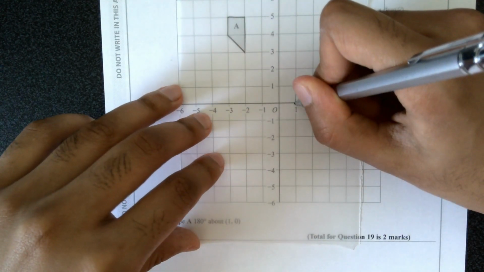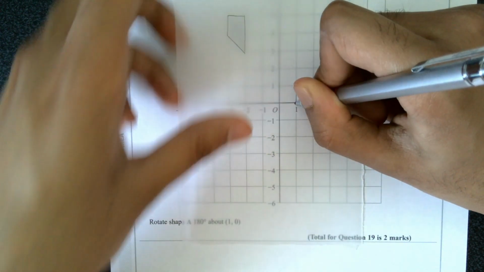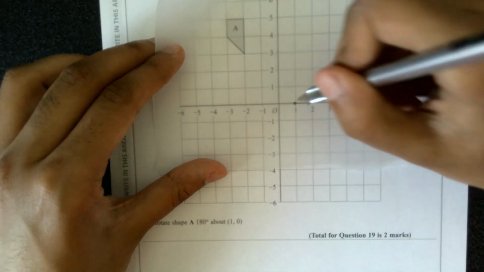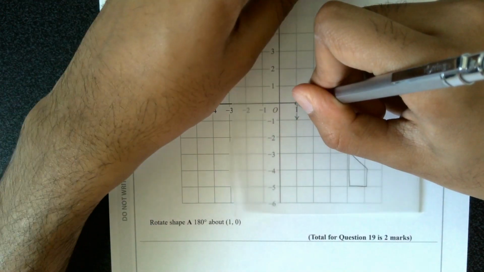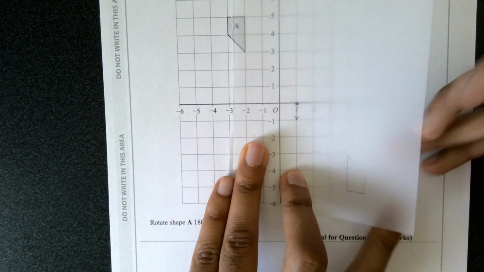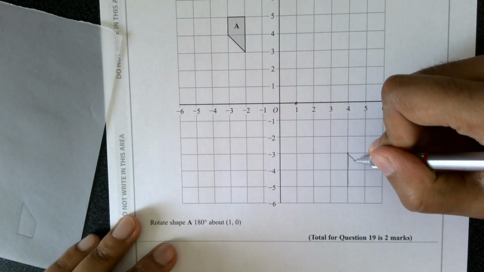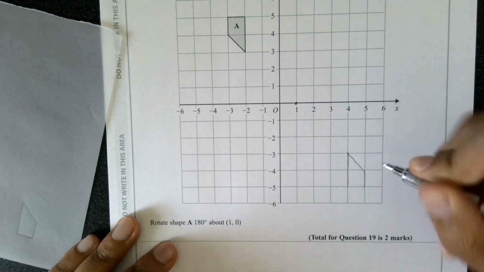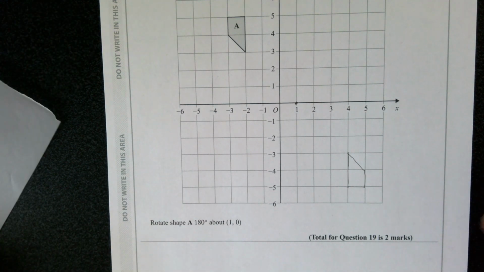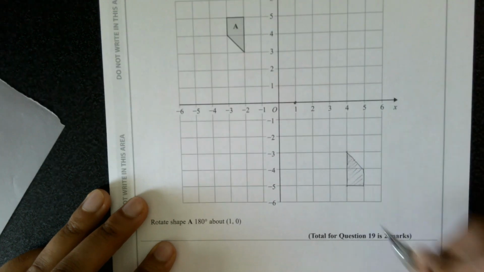So if we keep our pencil on the center and then rotate the tracing paper, here we have rotated it 90 degrees, and you can see that from where the arrow is pointing, and then rotating it once again, the shape should end up over here. And so if we show that, here is where our shape will end up. We have rotated shape A 180 degrees about the point 10. The resulting shape is this shape here.